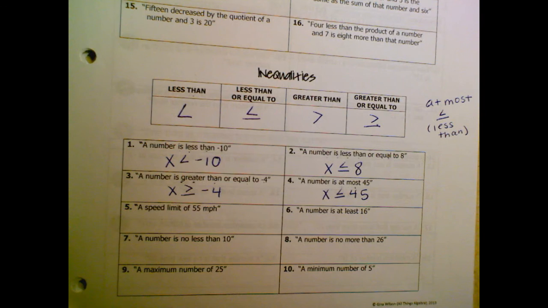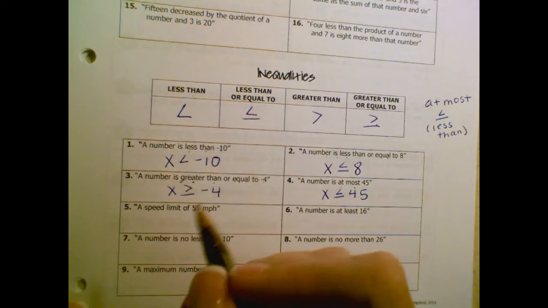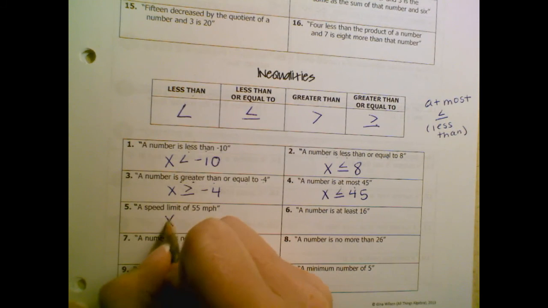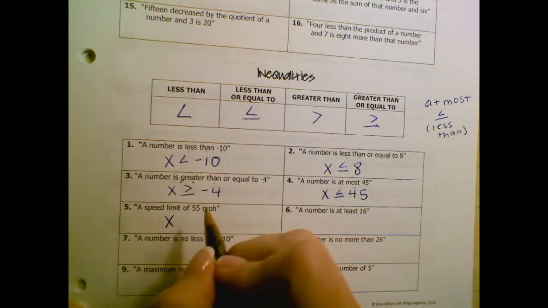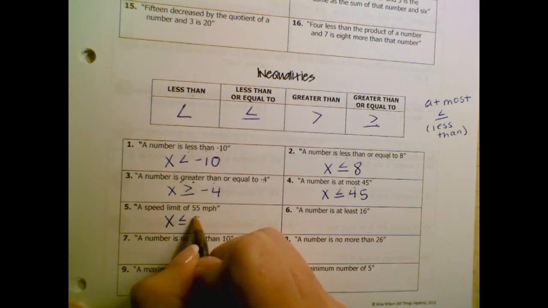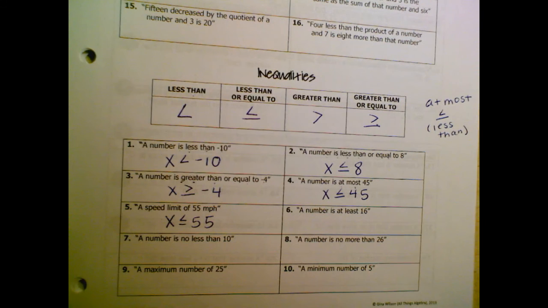A speed limit of 55. So I cannot go above 55. So the speed limit I'm going to mark as X. I cannot go above 55. So I need all of the numbers that are less than or equal to 55.